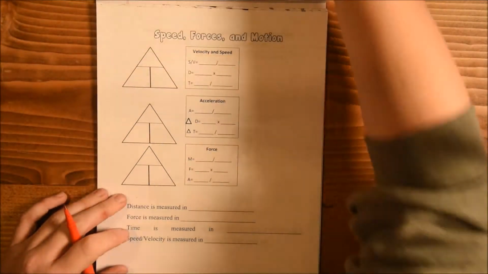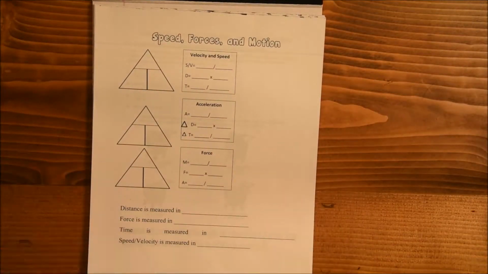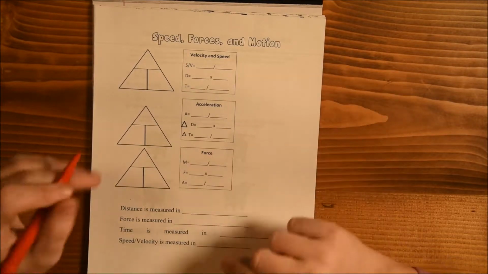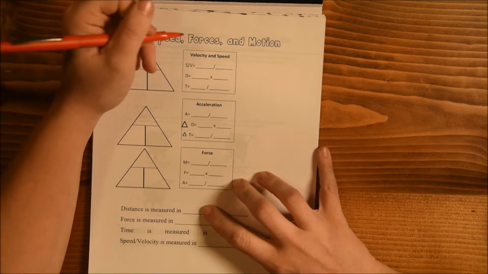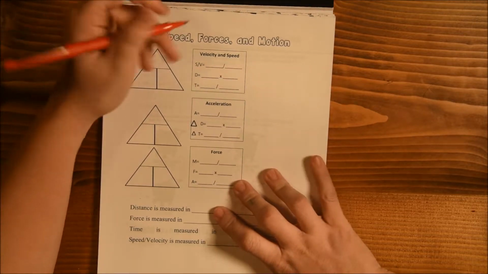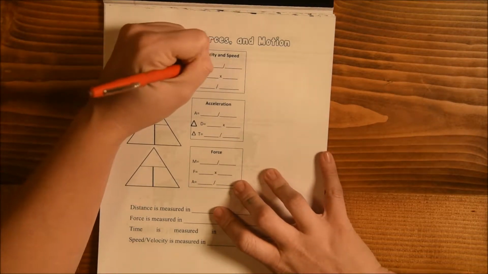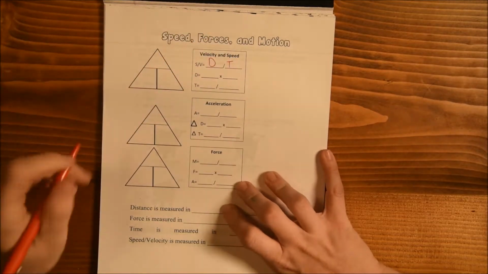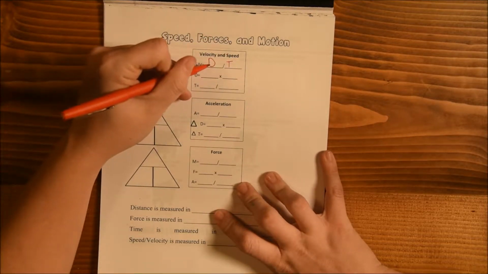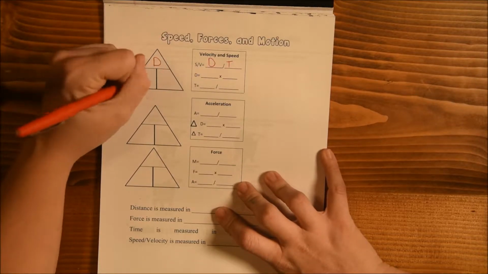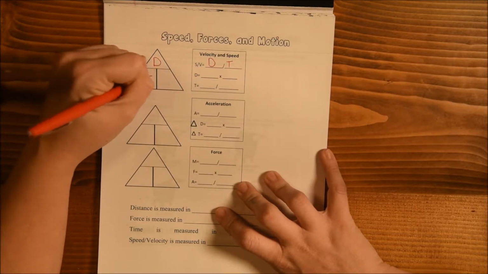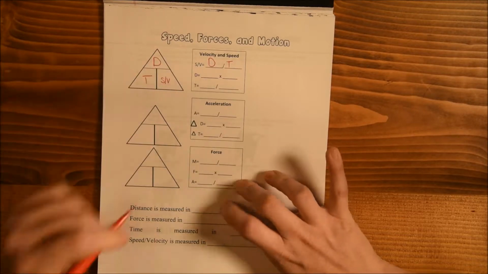Okay, let's get started. You know, because you've been doing this for years, that speed or velocity are measured the same. The only difference is velocity has a direction and speed is just everything. But speed is distance divided by time. You know when you multiply things or when you divide things, if a D is on top, it's going to go up here for a pyramid. D does not make a difference where you put your T. And I put S and V.